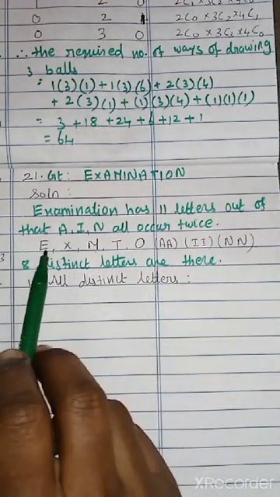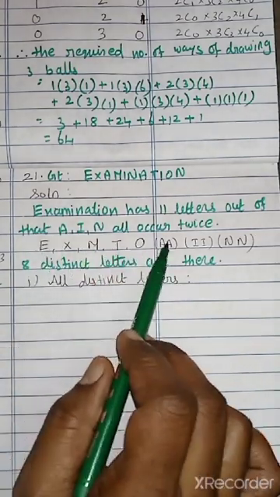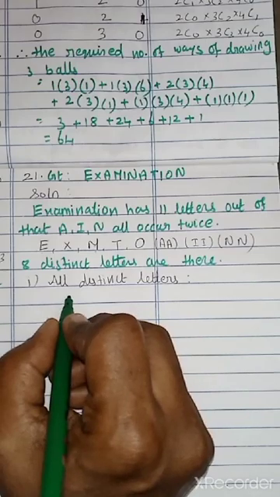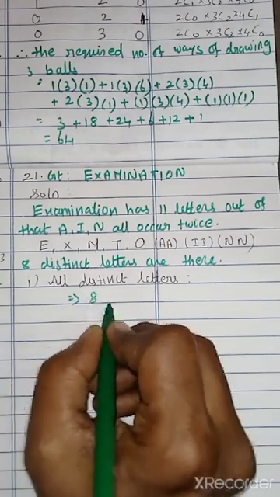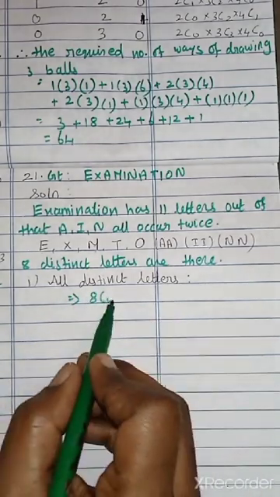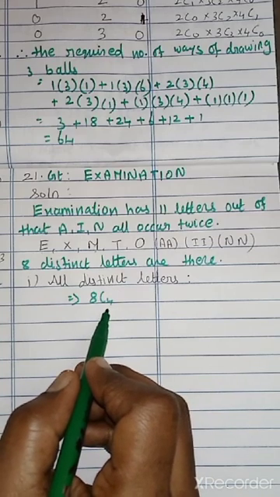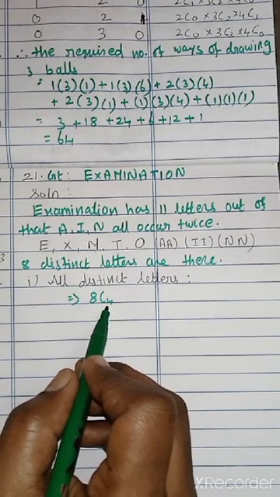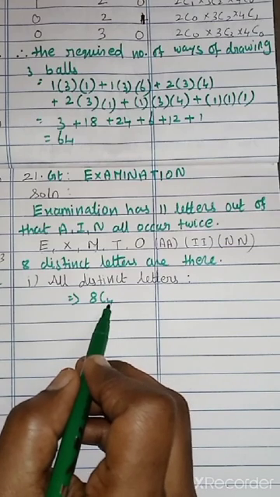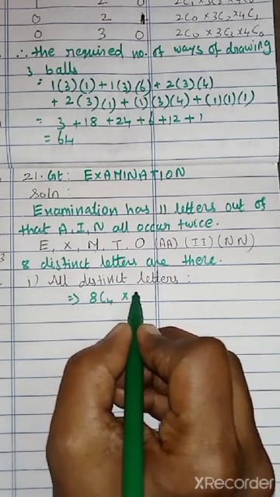So totally how many letters are there? 1 2 3 4 5 6 7 8. So that is 8. Out of the 8 letters, we are going to choose 4, because we have to form a 4 letter word only. So out of 8, we are choosing 4: 8C4, and into 4 factorial.